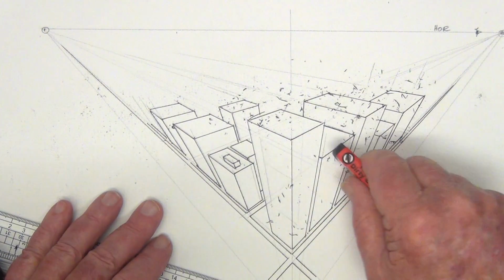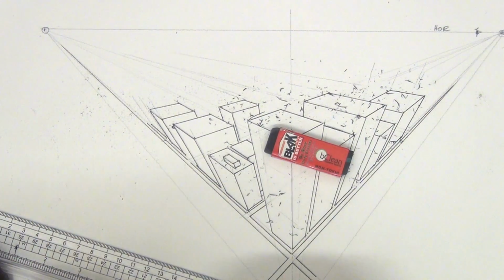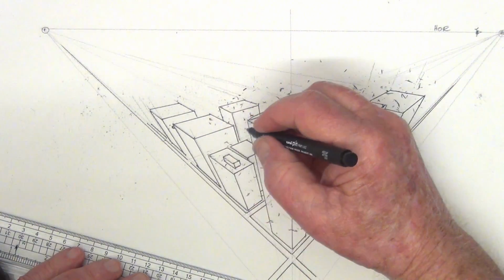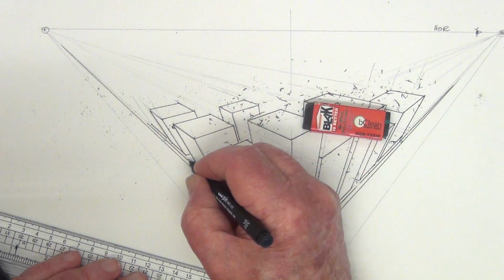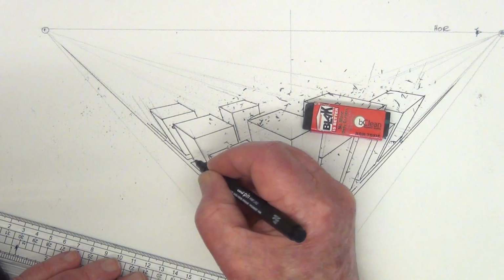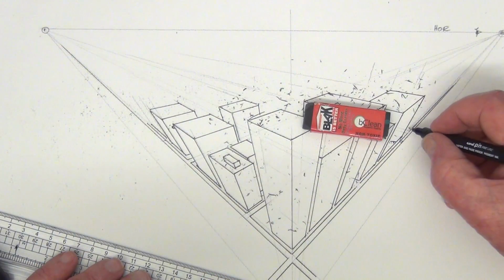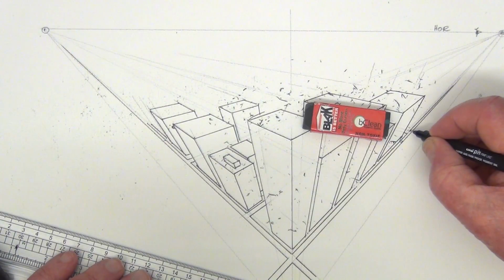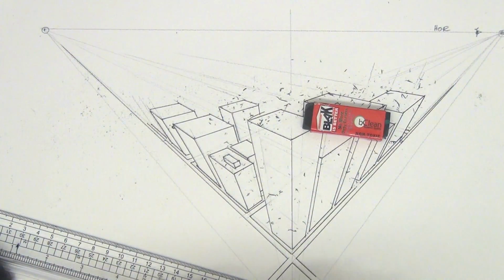Oh yeah, what we need to do is that one here. There's that road. It goes inside. That one is in there.